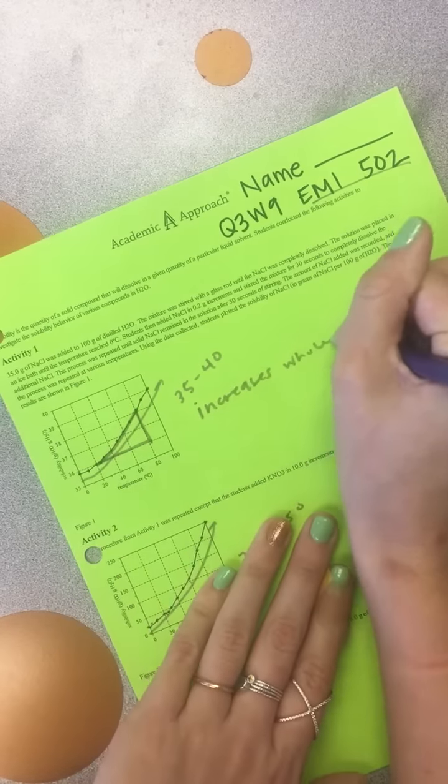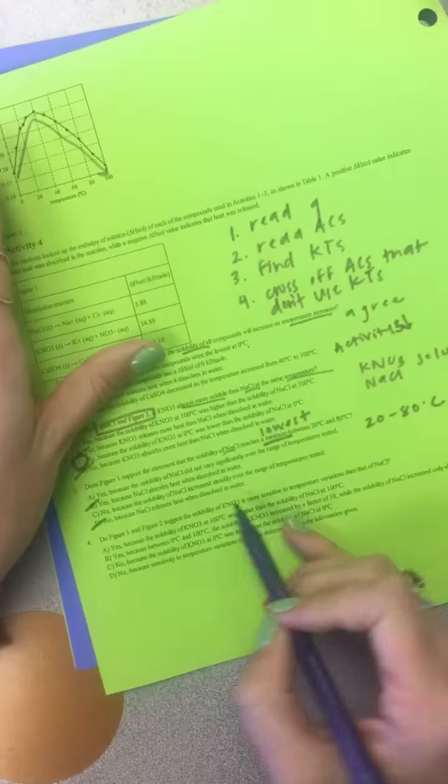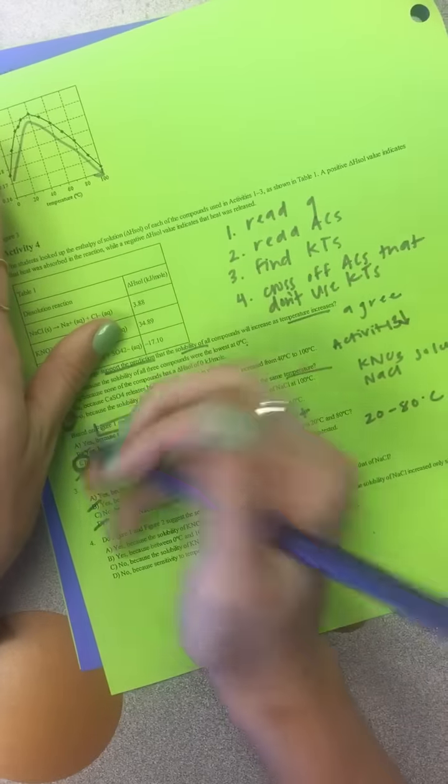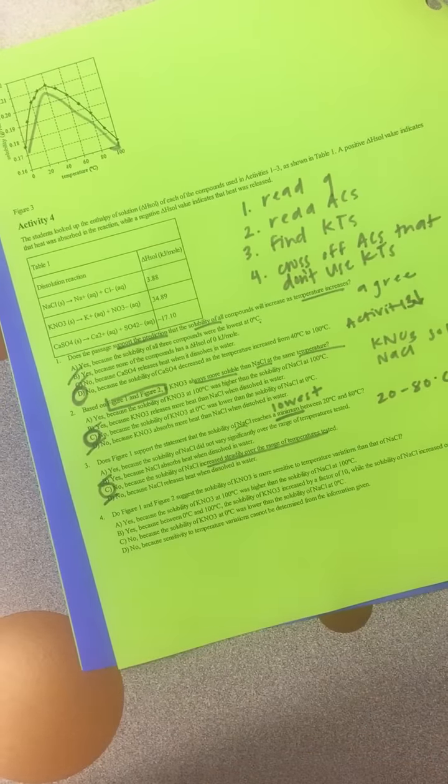So that's probably going to be a no because it increased steadily over the range of temperatures. And I knew from before that that matched answer choice C.